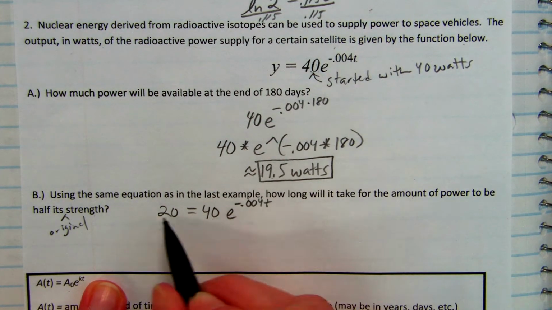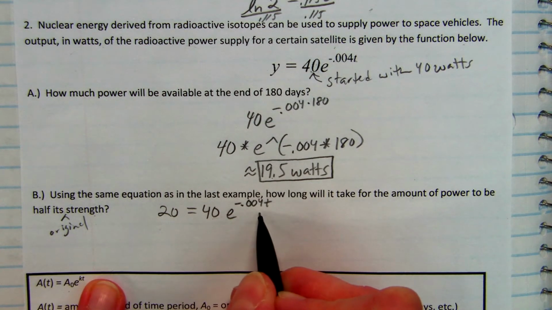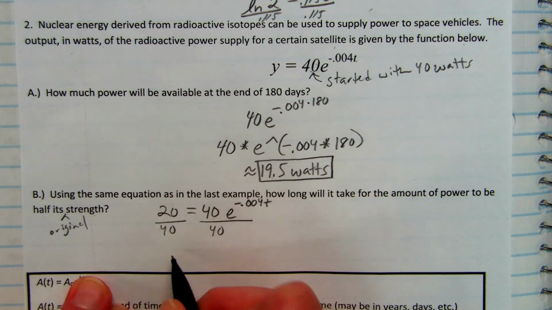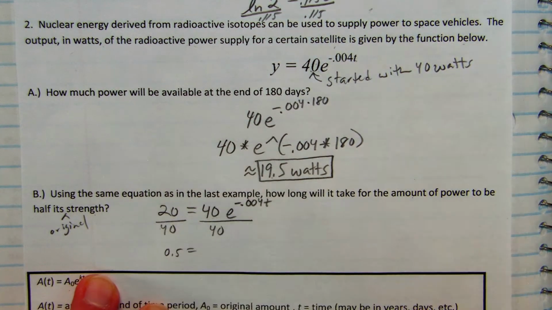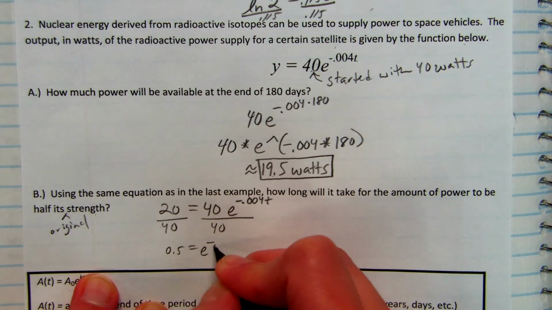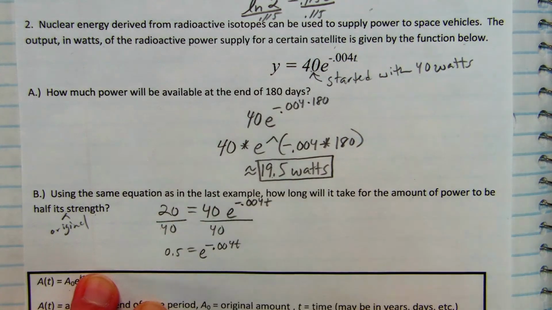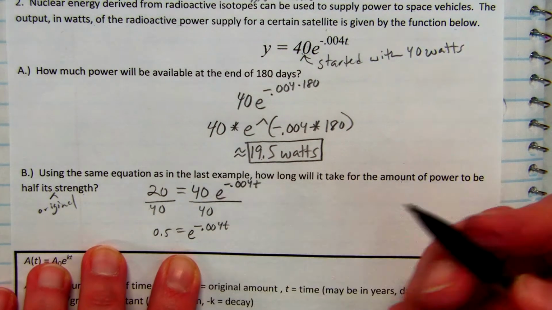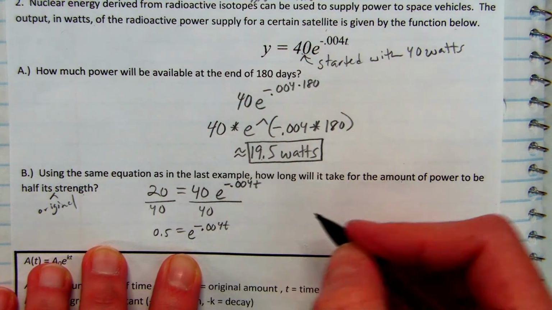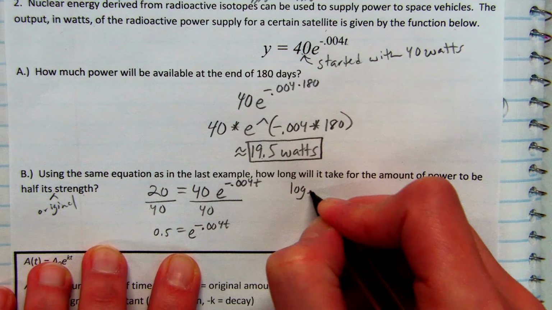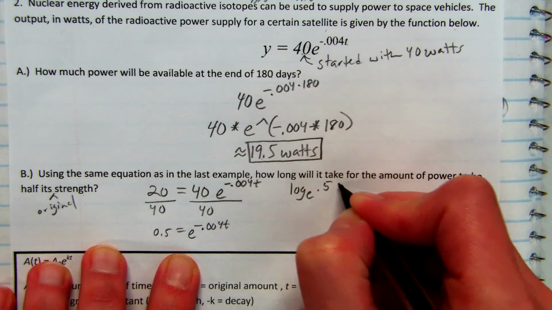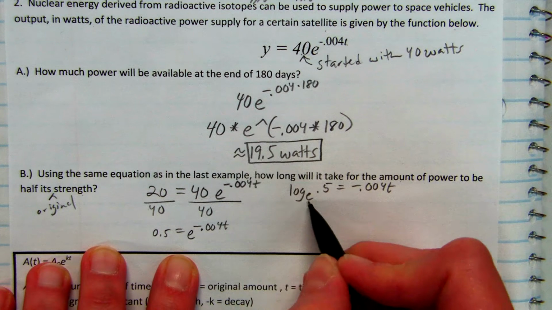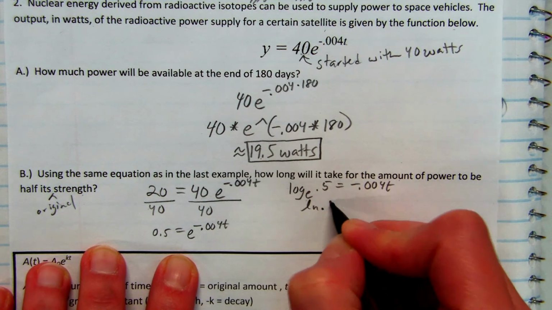So we're going to solve for t up here. Okay, so divide by 40, and you get a half or 0.5, which makes sense because we're looking for half. And you have e to the negative 0.004t, and then we're going to put it in log form to solve it. So this would be log base e of 0.5 equals negative 0.004t. But remember that log base e is just natural log, so if you want to skip to that, you can.